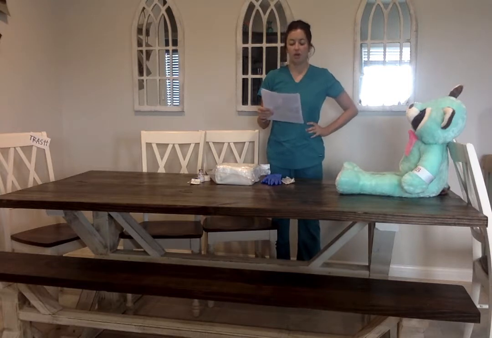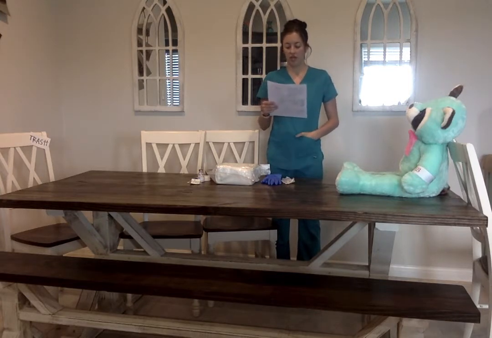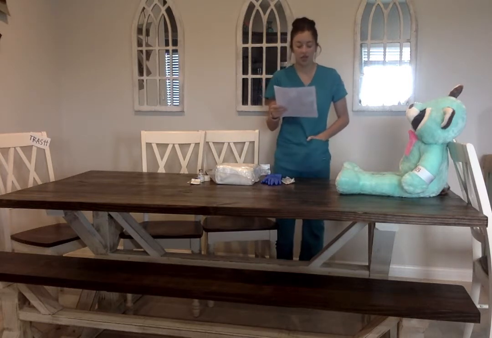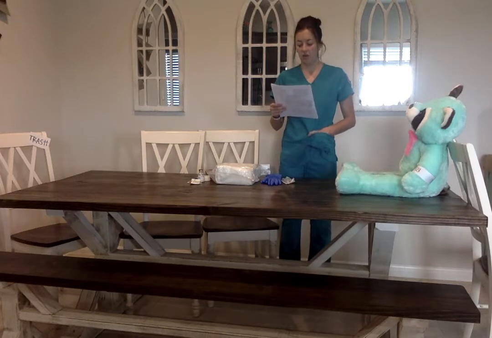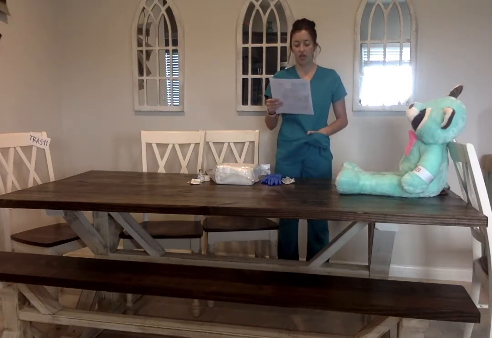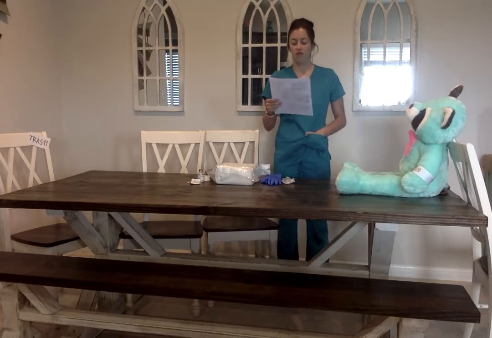My patient is Marcus Perez. He's a 58-year-old male admitted yesterday for left knee arthroplasty related to osteoarthritis. He reports his pain is now 4 out of 10. He has been experiencing urinary retention since surgery and has new orders to start a foley catheter. It is now 9 a.m.